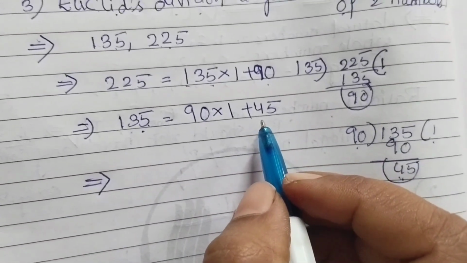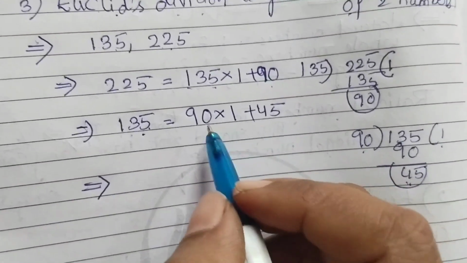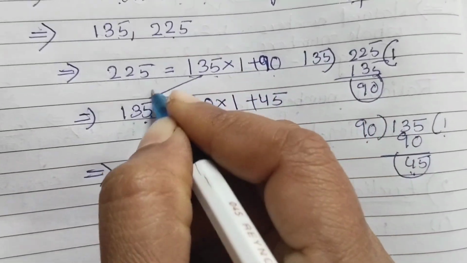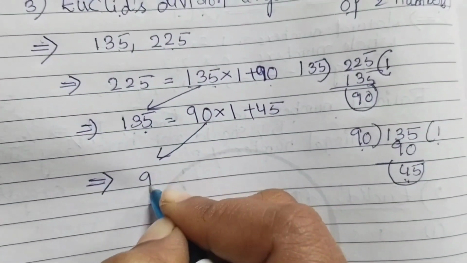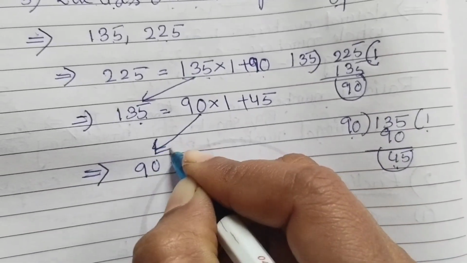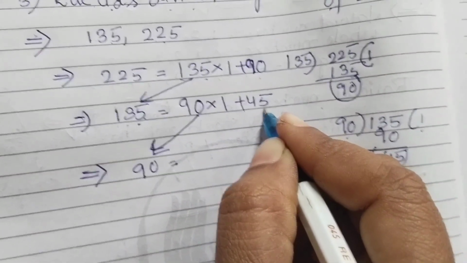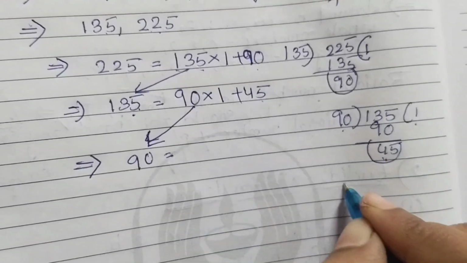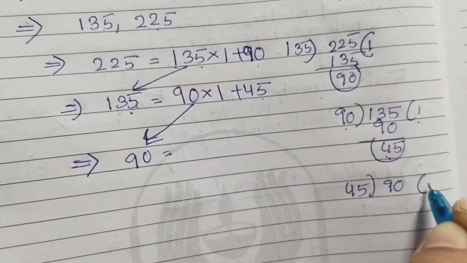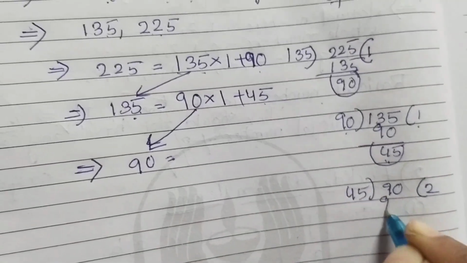I'll tell you how long we should do this. Now, take 90 here. 90 is equal to... we should divide this 90 by which number? The previous remainder, 45. 45 into 2 is 90.